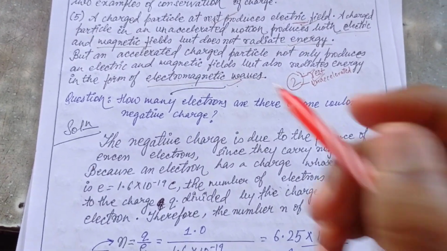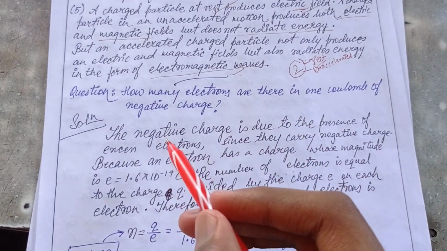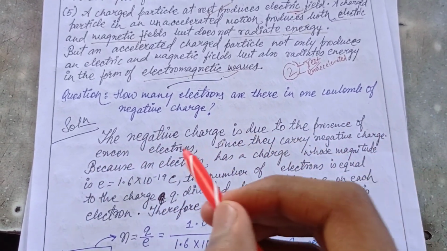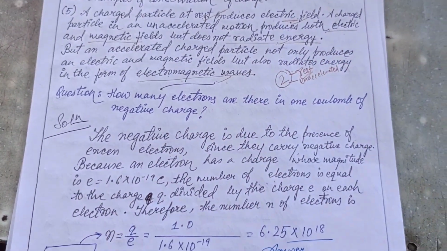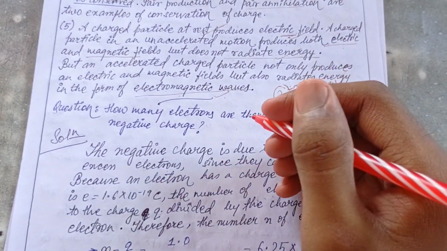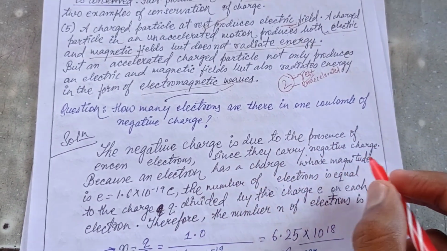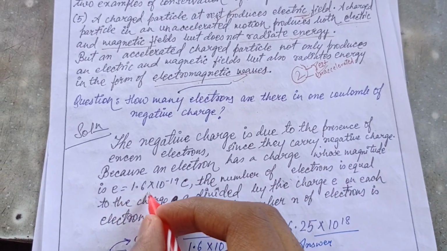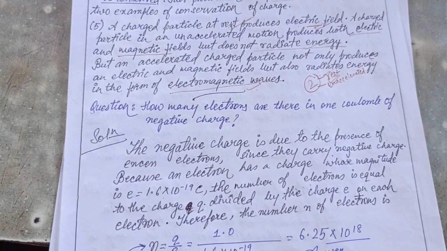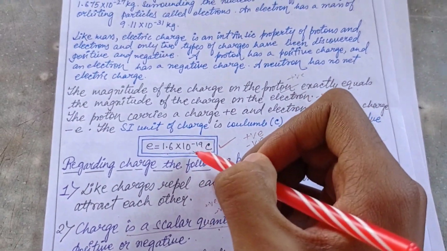We have a question here. How many electrons are there in 1 coulomb of negative charge? The negative charge is due to the presence of excess electrons. If we have excess protons, then we have positive charge; if we have excess electrons, we have negative charge, since an electron has a charge whose magnitude is 1.6 into 10 to the power minus 19 coulomb. Look here. So memorize this.